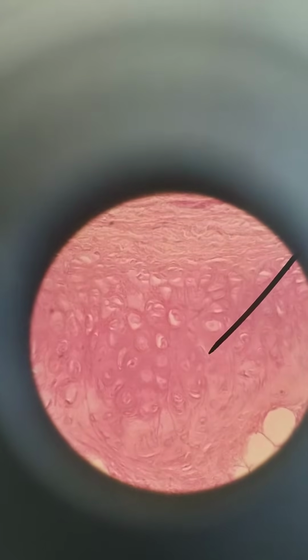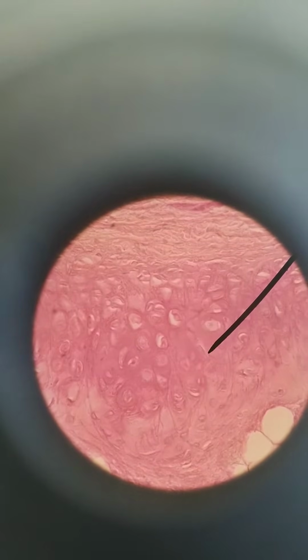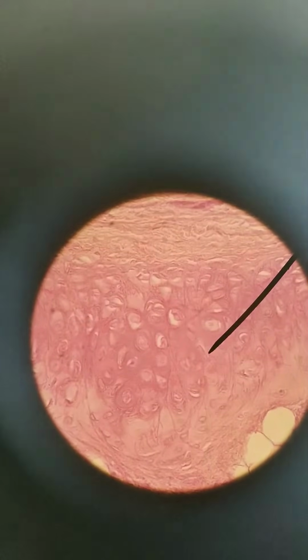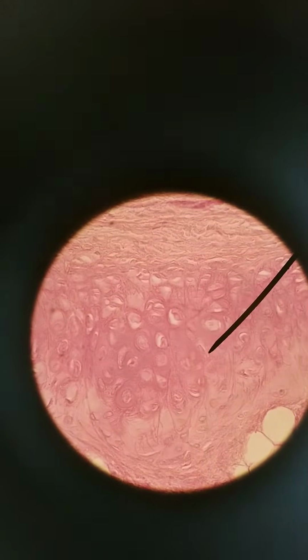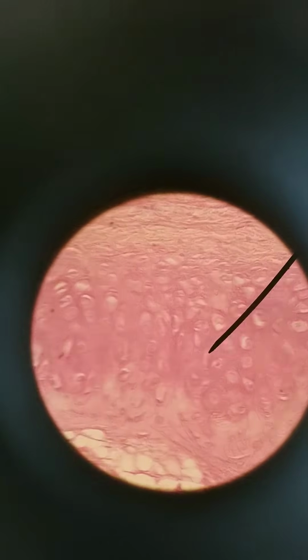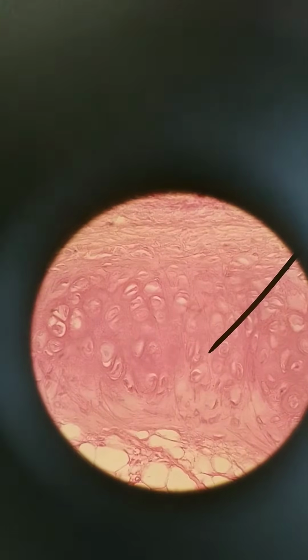Elastic cartilage, if you recall, has visible elastic fibers, and they branch a lot. They're interspersed all in between the lacunae of the chondrocytes.